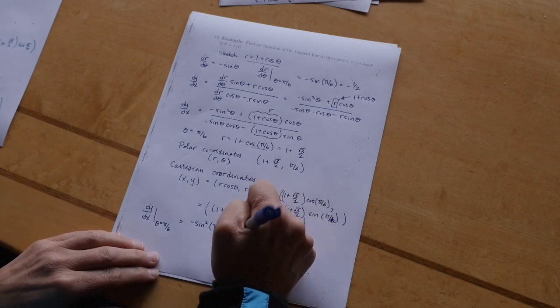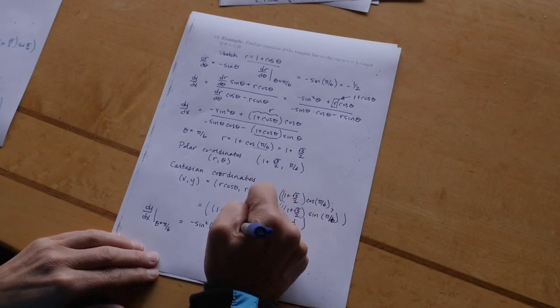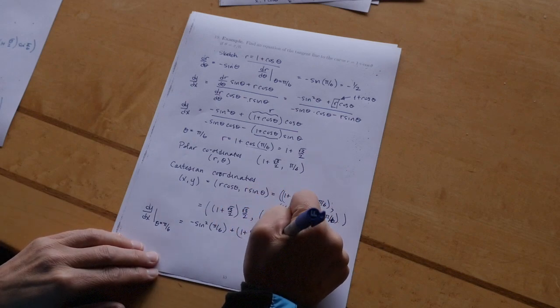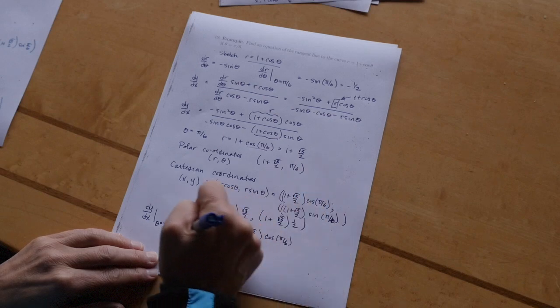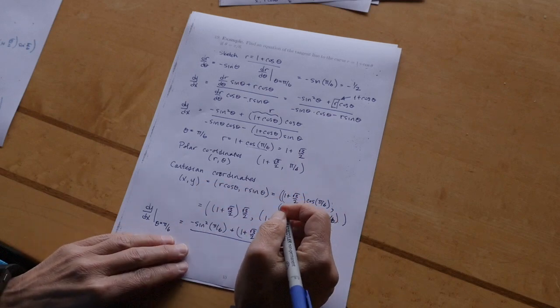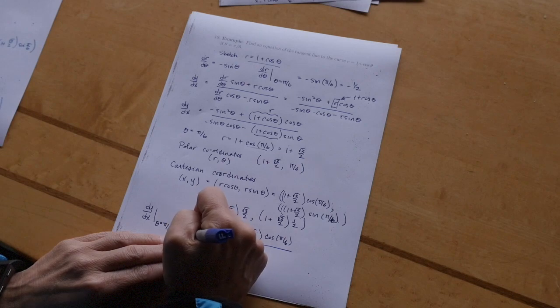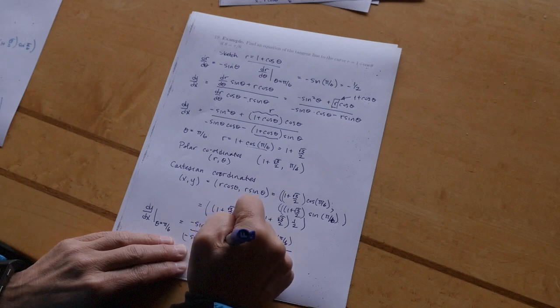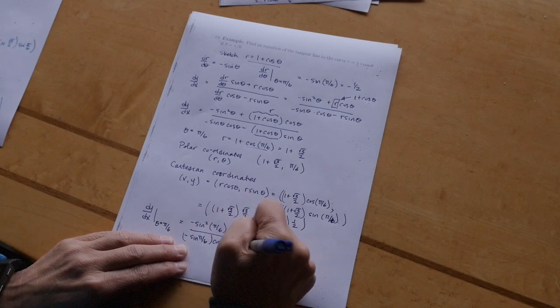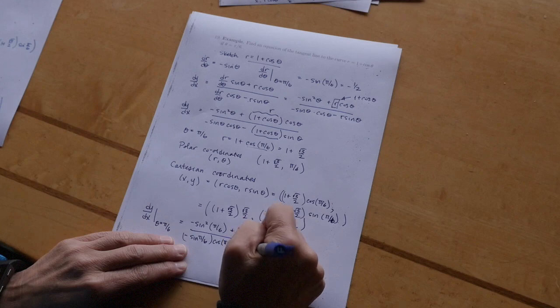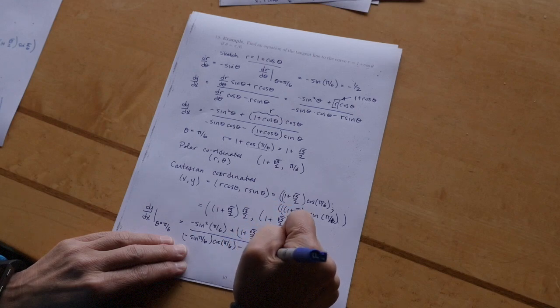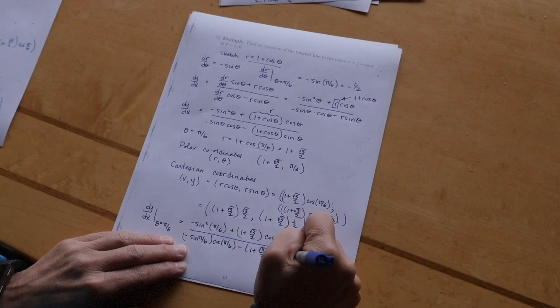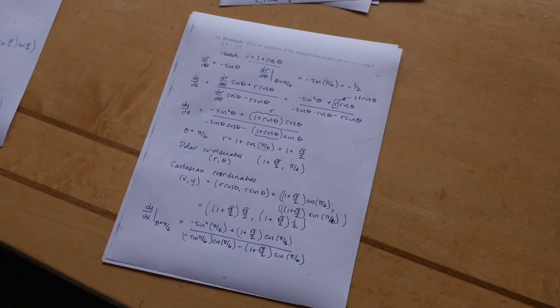R is 1 plus root 3 over 2 times cosine pi by 6, divided by minus sine pi by 6 cosine pi by 6 minus r, which we know is 1 plus root 3 over 2 times sine pi by 6. Okay, so this is just a calculation.